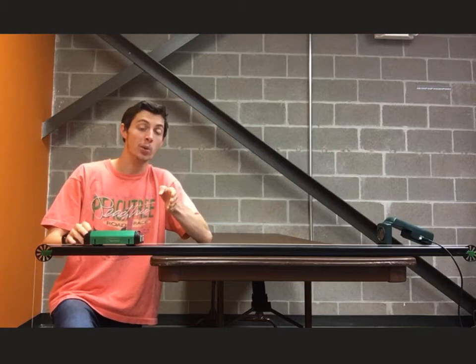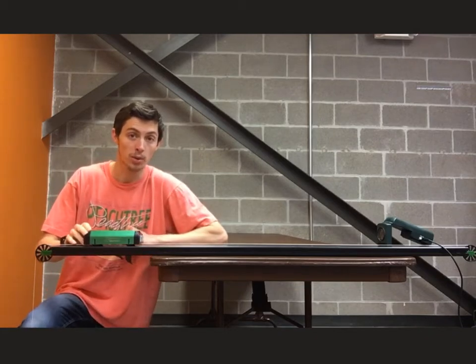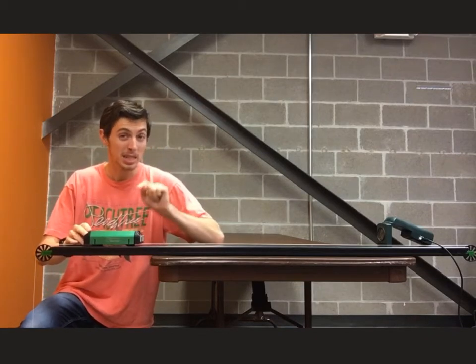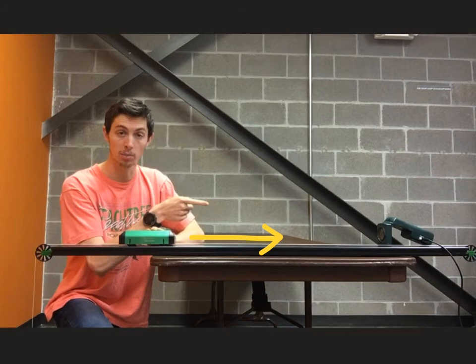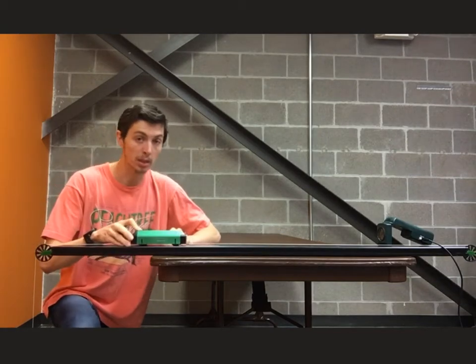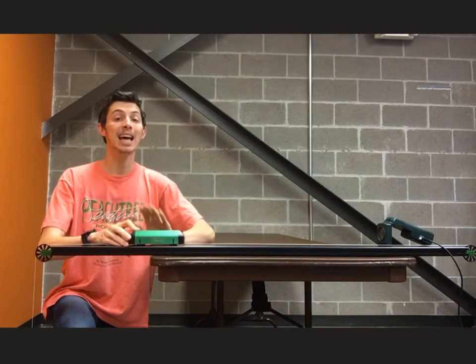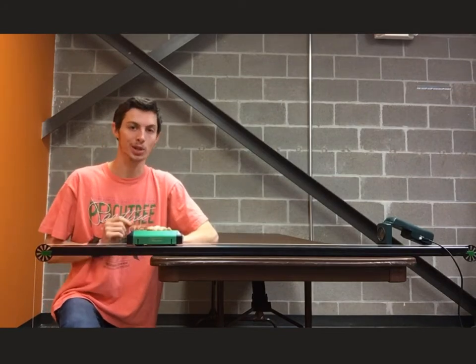Now that we got that one, I'm going to try something else. Ready? What I'm going to do is take this cart and speed it up with my hand, and then I'm going to let go and let it move to the right. So speed it up, let it move to the right. When I let go, I want you to predict what the cart's going to do.